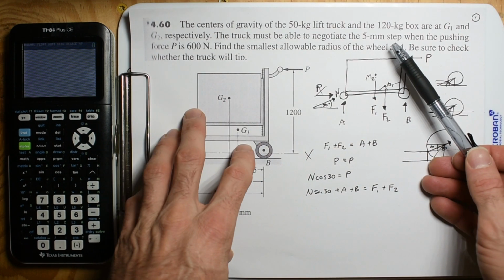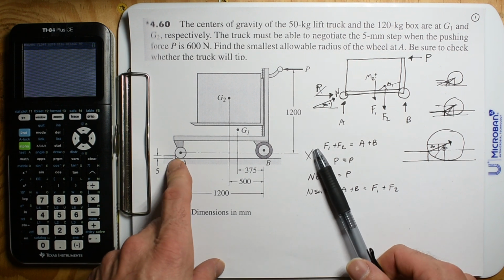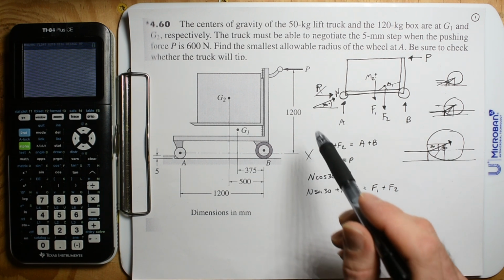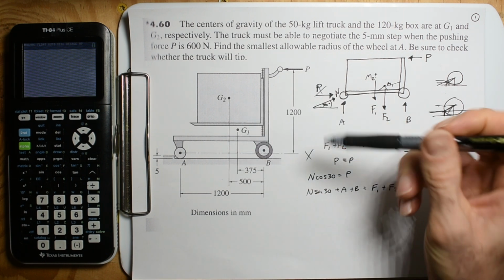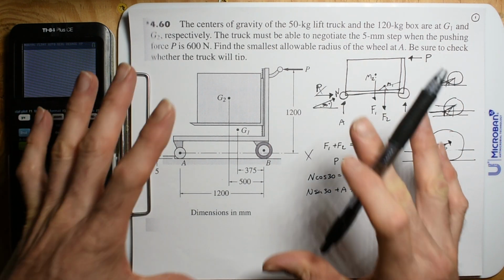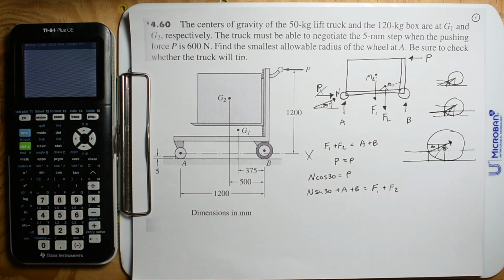And I'm going to go over it. I haven't done one of these problems for ages, and so we're going to go over it, kind of just talk our way through it. Now, it's still a statics problem, and that means that nothing is technically moving.